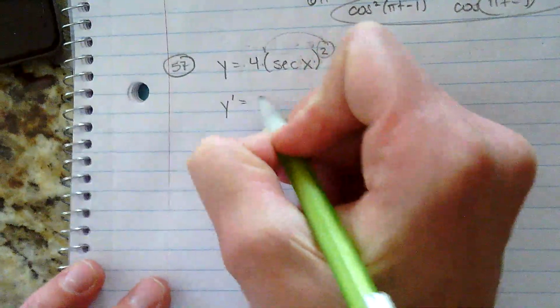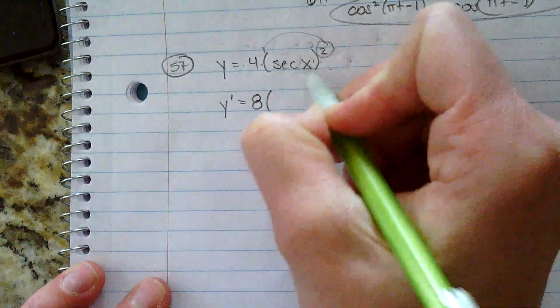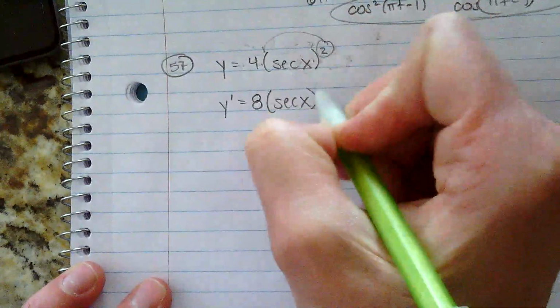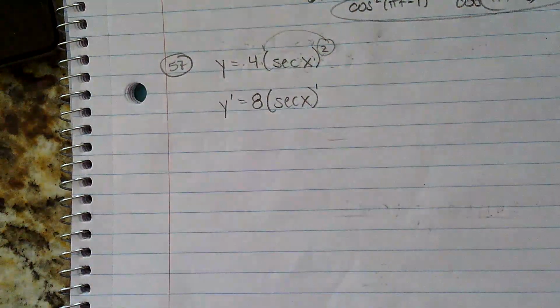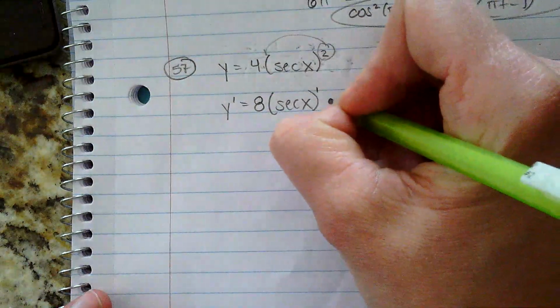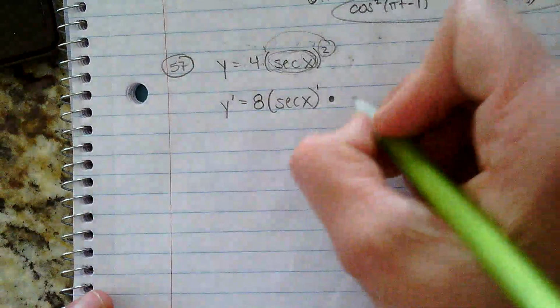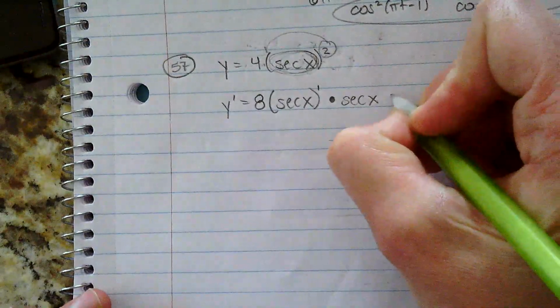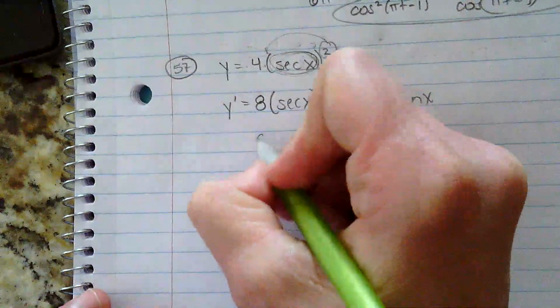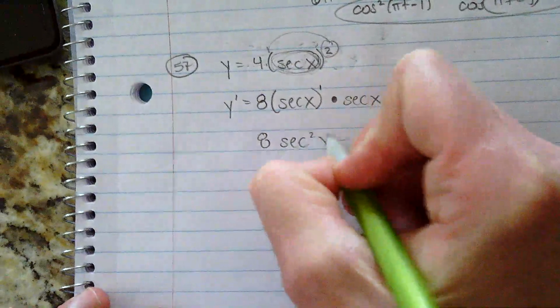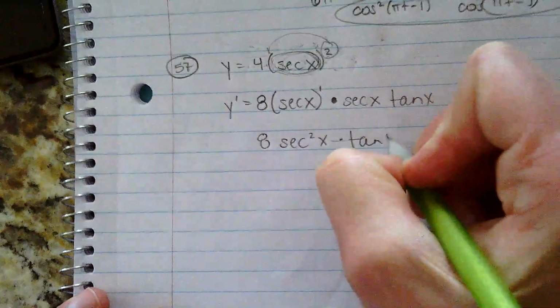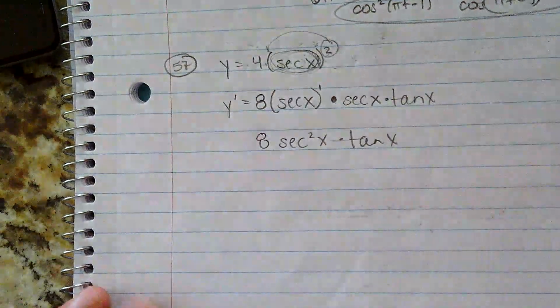So y prime is going to be 8. Leave this alone and drop the 2 down to a 1. You don't really need the 1. And then times the derivative of what's inside. And the derivative of what's inside, here's what was inside. The derivative of secant is secant x tan x. So you get 8 secant squared x times tan x. When that's all said and done, these are all technically multiplication signs in between.